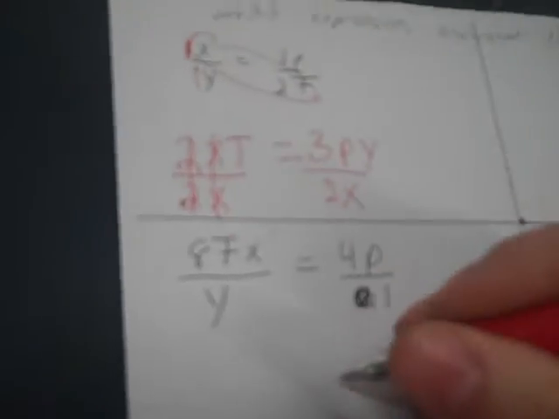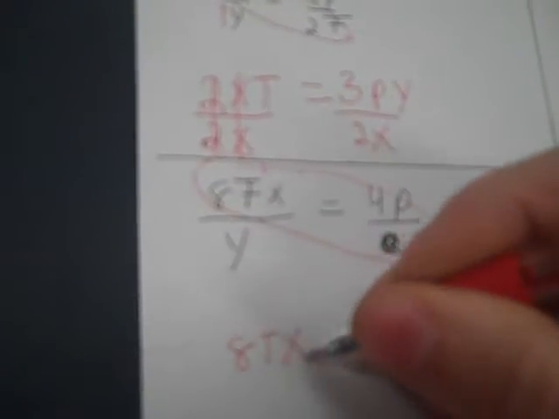Okay, next, same idea. I go diagonal. So that's a 1. 8 times 1 is 8. And then I just put the variables that are within the product, t and x. Okay, other way, 4 times 1 is 4. And again, I place the variables that are within the product, so that's p and y.